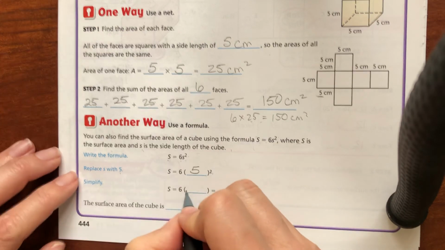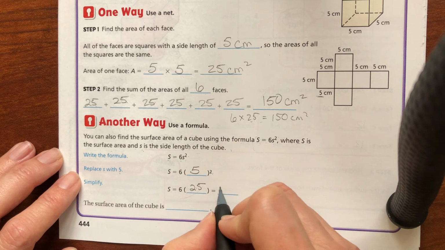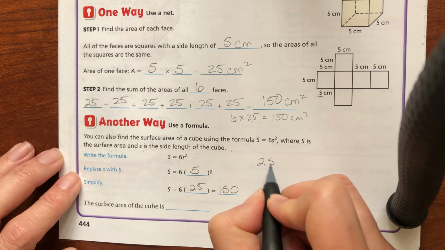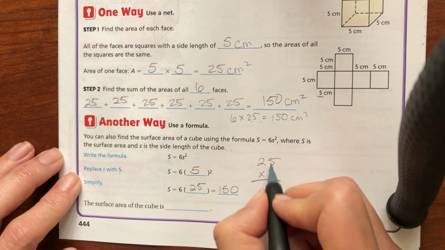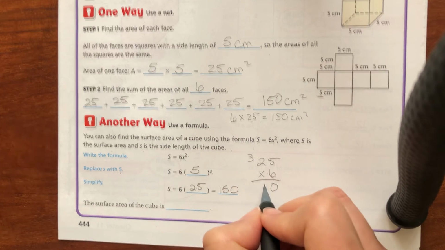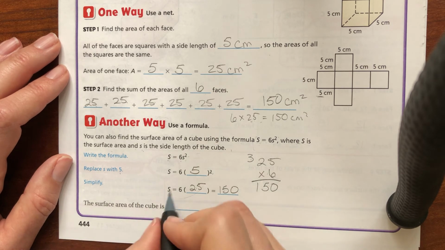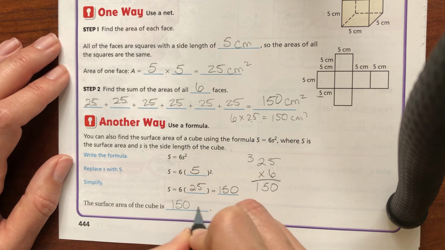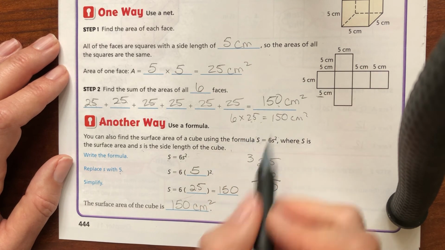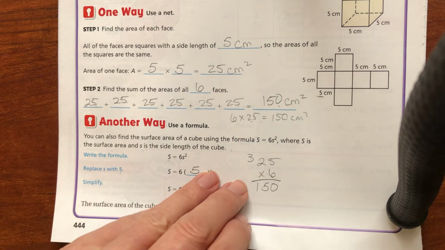So 5 squared is 25. 6 times 25 equals 150. If you need to see that this way, I can do it. 6 times 2 is 12, plus 3 more is 150. So the surface area of the cube is 150 centimeters squared. It's all the same, no matter which formula you use.